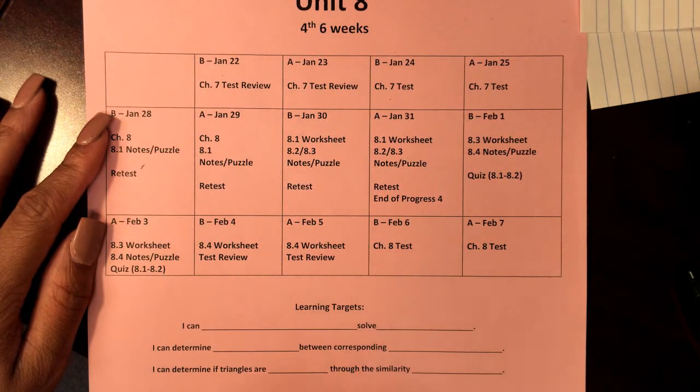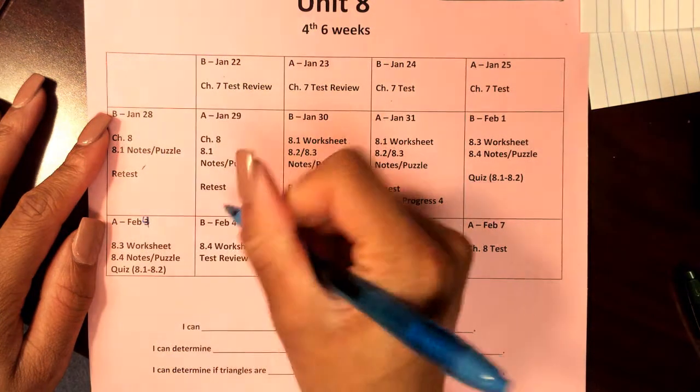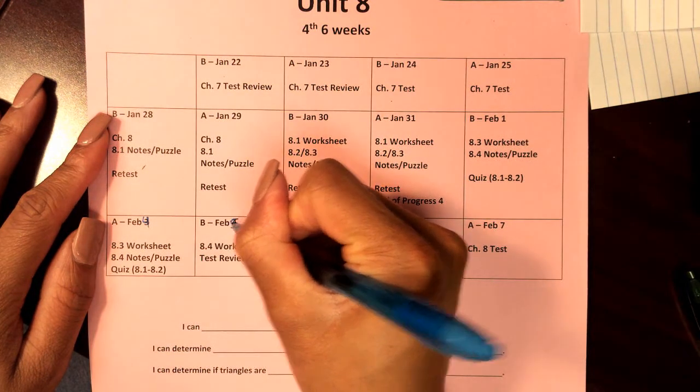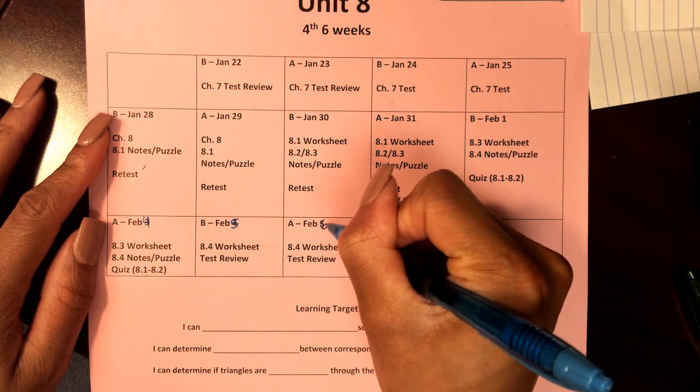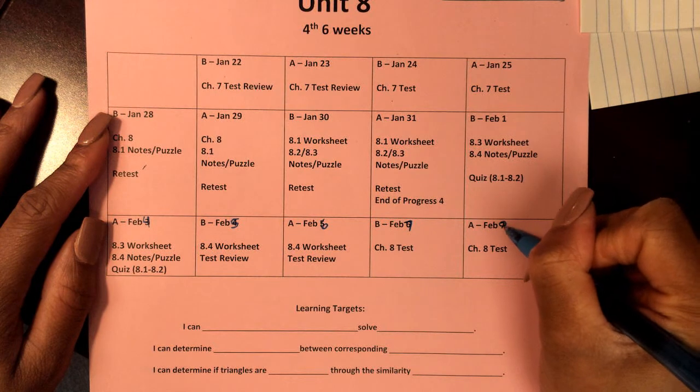Note, I did make an error. The next A-Day, that is the 4th, so move all these dates one over, because the 7th is definitely a Thursday.